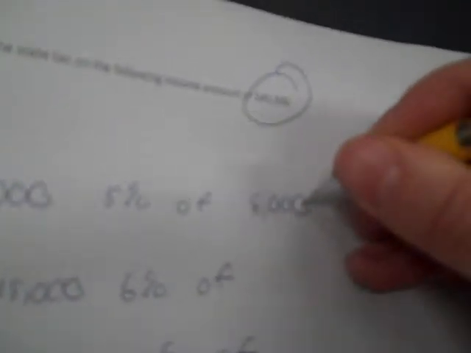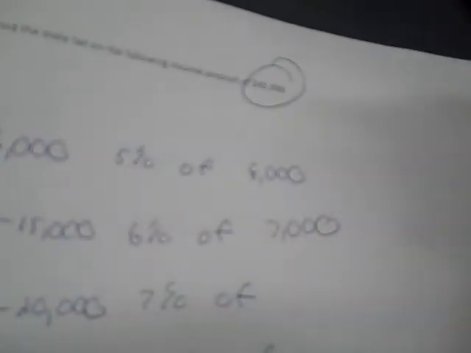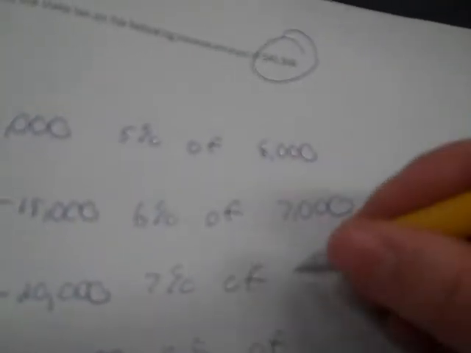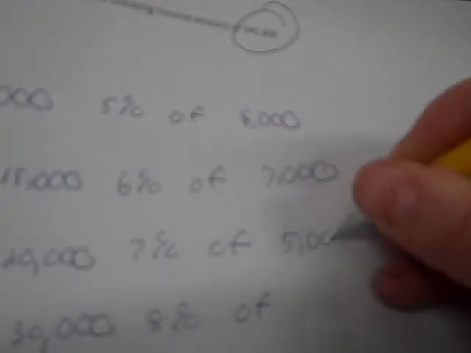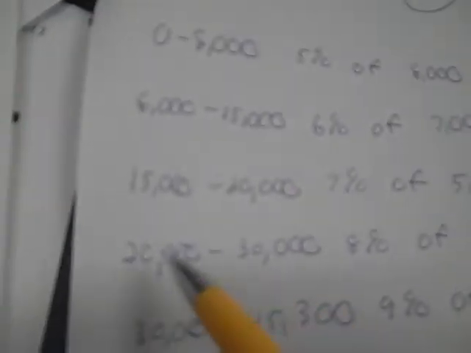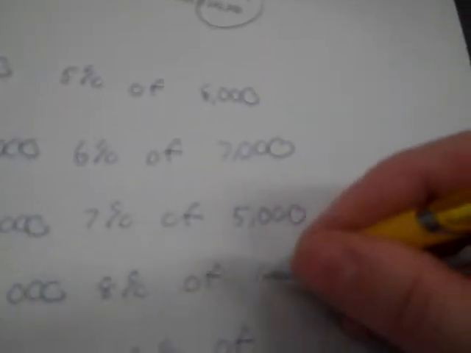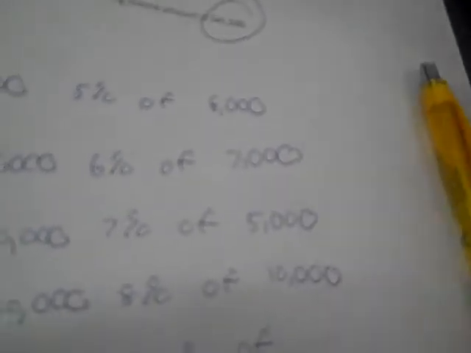Okay, so 8,000 minus 0 is 8,000. 15,000 minus 8,000 is 7,000. Now 20 minus 15 is 5, so 20,000 minus 15,000 would be 5,000. 30 minus 20 is 10, so that would be 10,000. And then 45,300 minus 30,000 is 15,300.